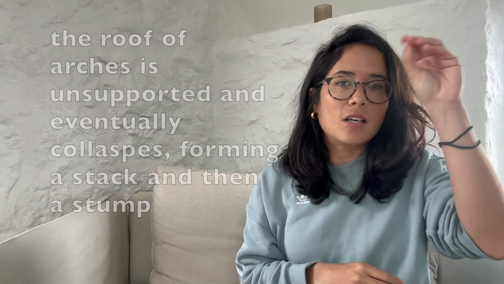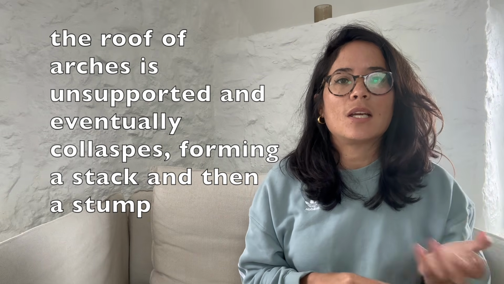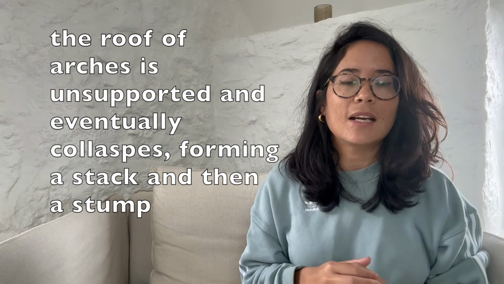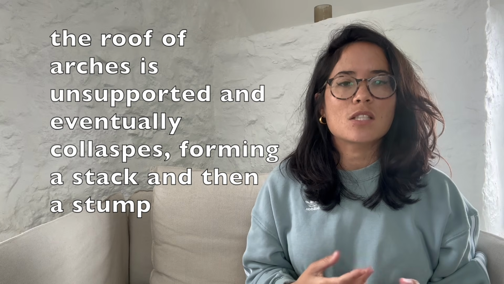Now when that eventually breaks through, that's when an arch is formed. So that's when you can see the light all the way through that cave. So you'll create this huge arch. Now the roof of that arch is unsupported. So eventually it collapses, forming a long pillar of rock known as a stack. And as that further erodes, a stump will be formed.